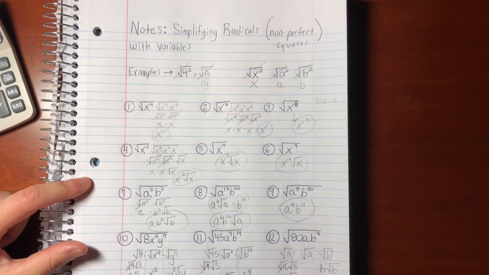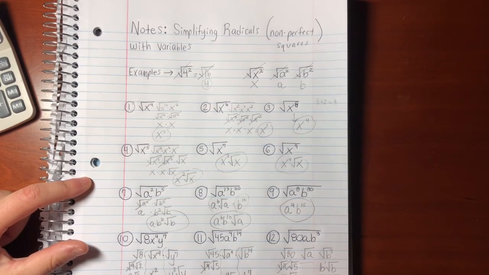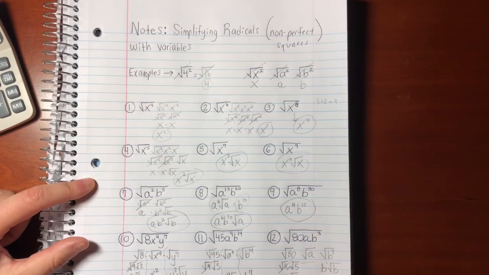So out front, I'm going to have the 4 and the b, so 4b, and then square root of 5ab.